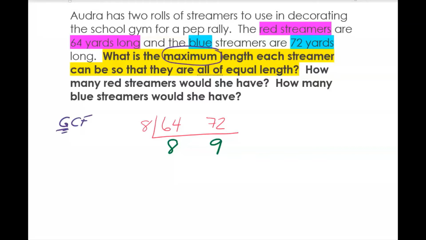So remember that GCF is on the left. If you know your left from your right, this should make this pretty simple. So we know the GCF is going to be this guy right over here, because it's the only factor we pulled out on the left. So the GCF will equal 8.